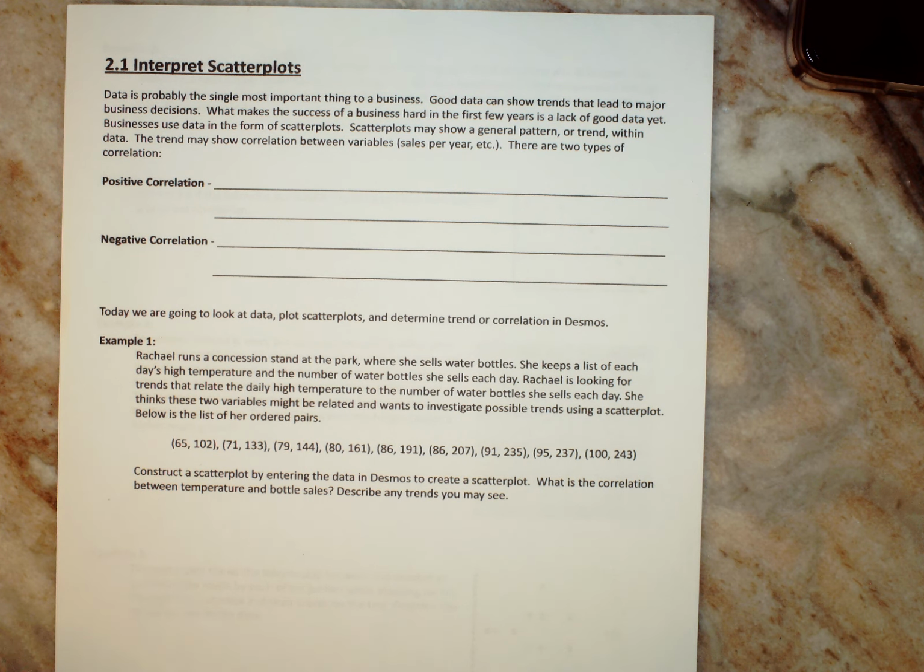So I'm just going to read you this little blurb. Data is probably the single most important thing to a business. Good data can show trends that lead to major business decisions. What makes the success of a business hard in the first few years is lack of good data yet. If you guys ever watch Shark Tank, they always say, like, in the beginning, they test their market, they test their products to see what people in the public say about them because they want data on their products.